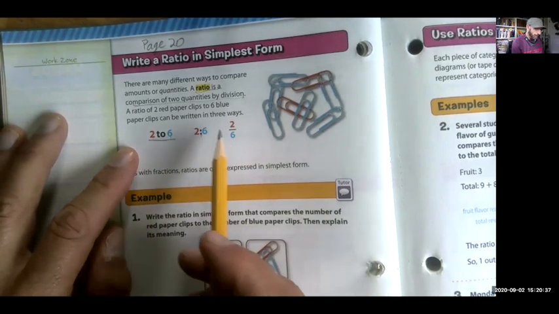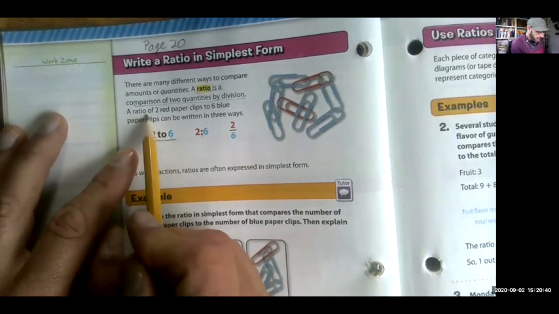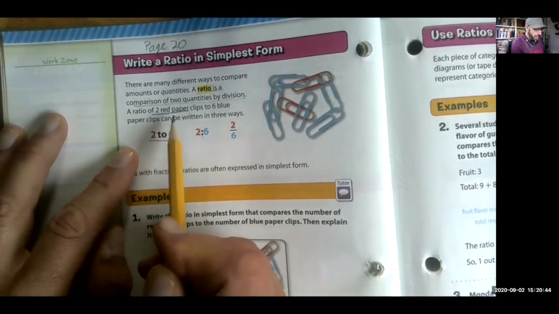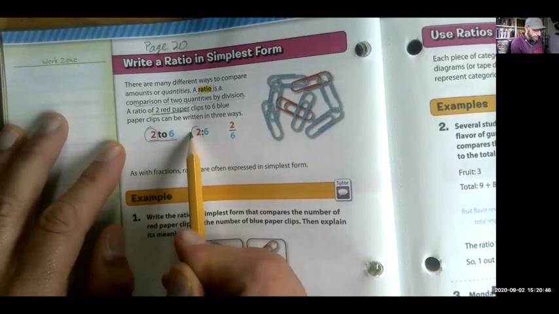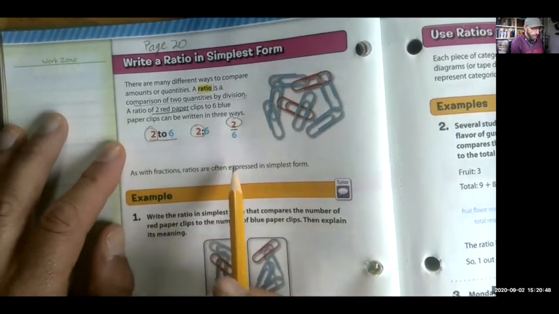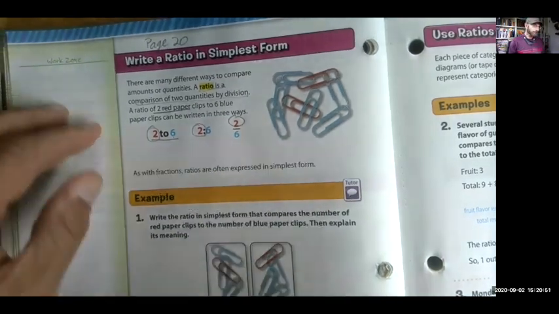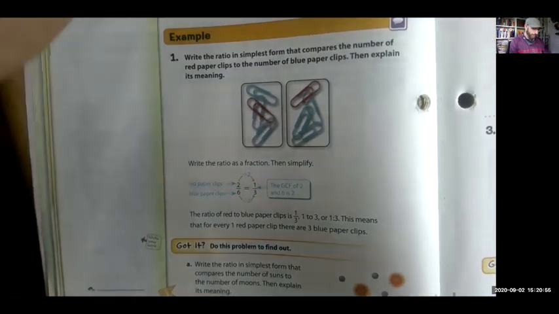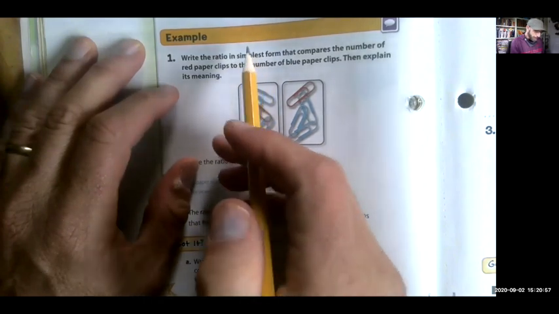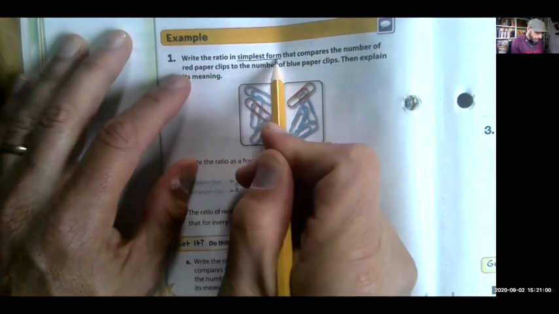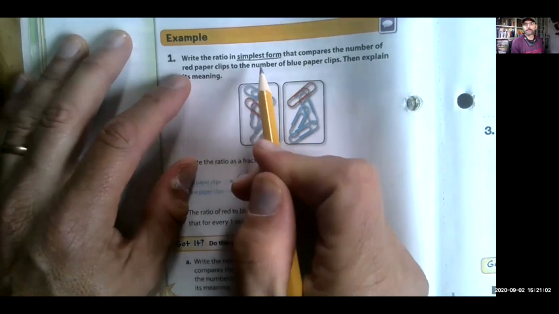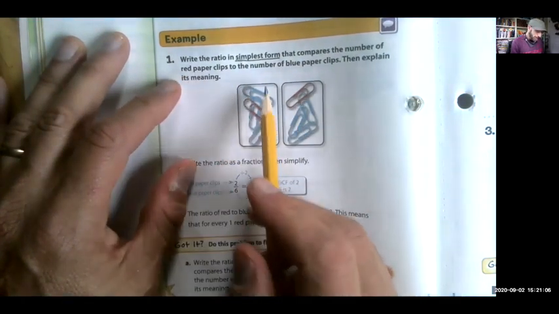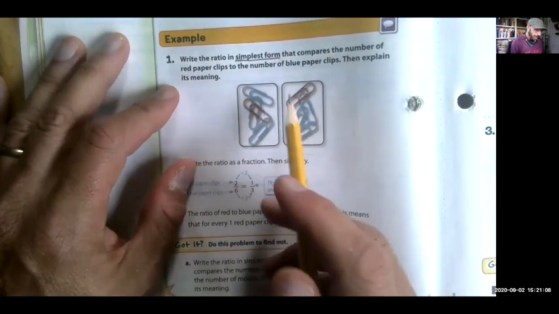The important thing to know here is that in the sentence, it says 2 red paper clips first. That comes first in the sentence, which means it comes first in the ratio, or on the top in the fraction. Great. So let's look at the first example here. Write the ratio in simplest form. Simplest form means you reduce the fraction. Write the ratio in simplest form that compares the number of red paper clips to the number of blue paper clips. Then explain the meaning.